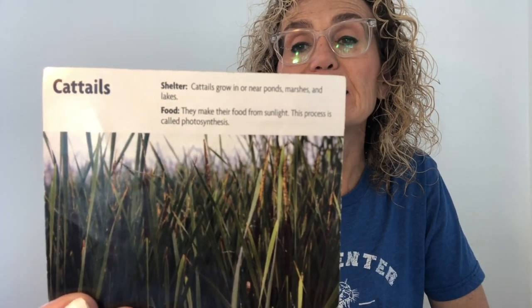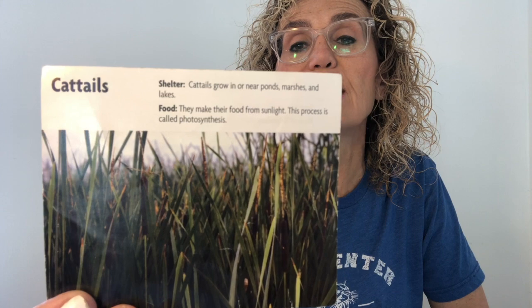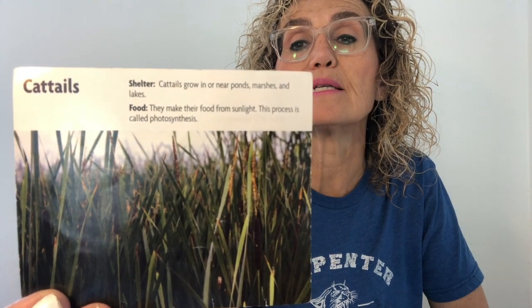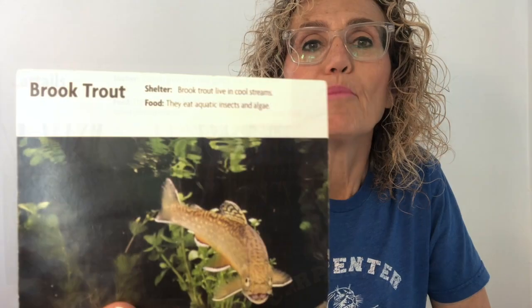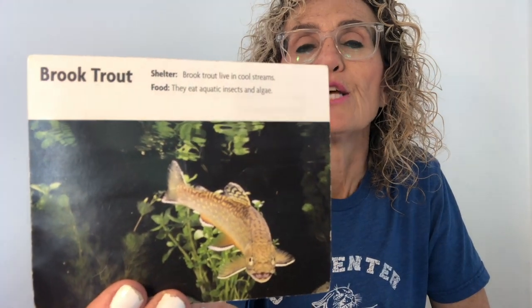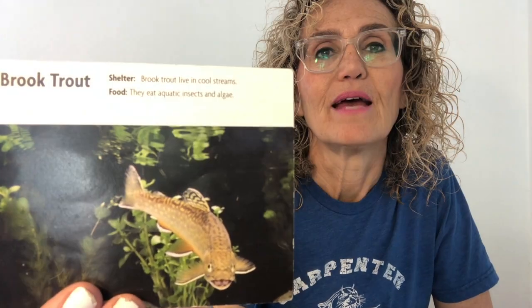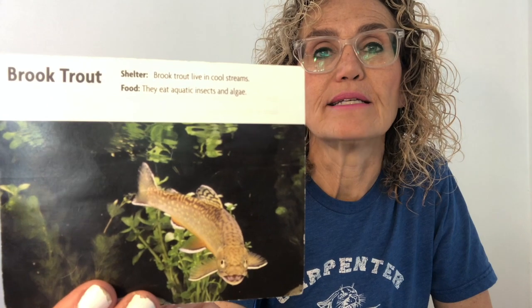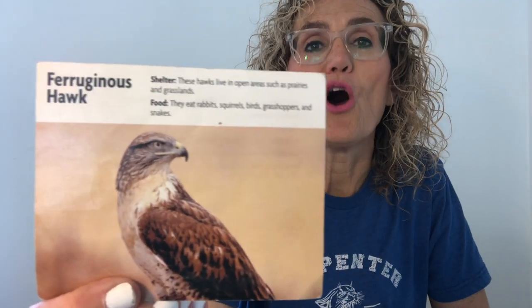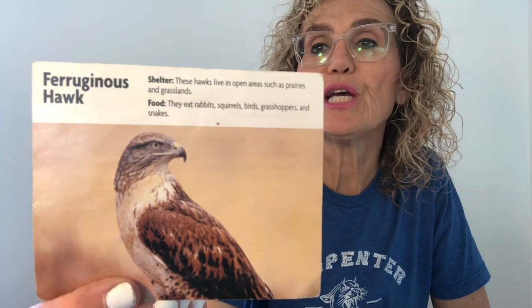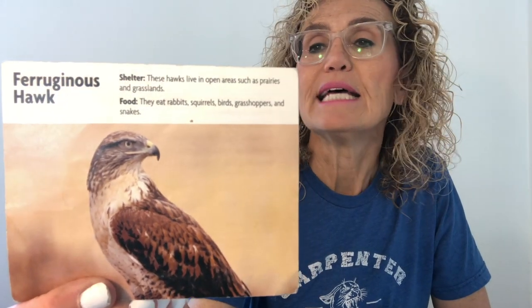Cattails. The tiny seeds of the cattail are attached to fluffy down and are carried away on the wind. They grow in very wet, moist environments. That's a pond. Brook trout. So a fish lives in water, right? Not in the grass. So it lives in the pond. A ferruginous hawk. A hawk has good eyesight and strong claws to catch prey hiding in the grasses. Well, it's from the grassland.